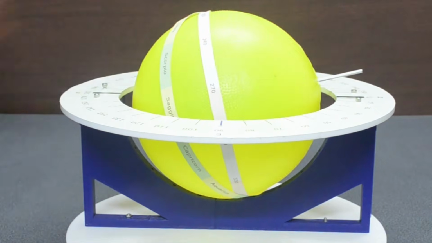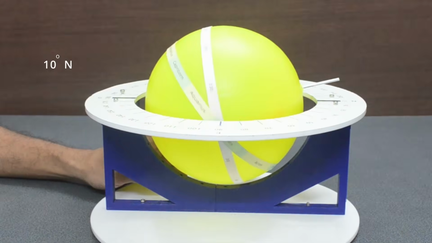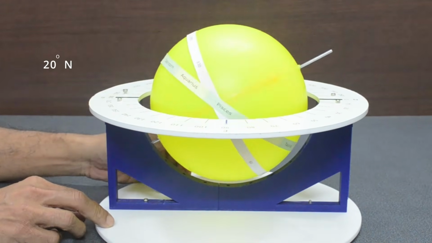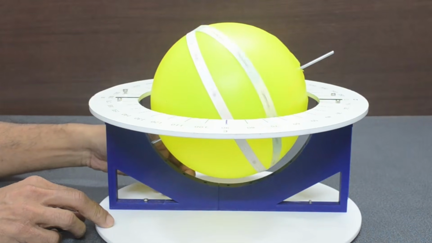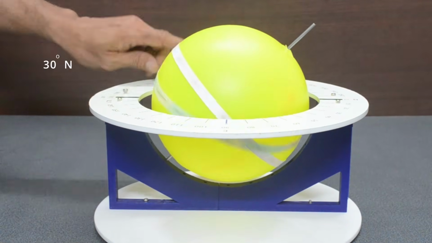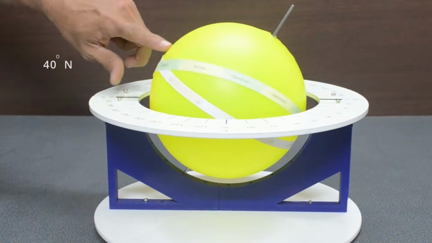For the latitude of 10 north, this is how the ecliptic will rise at the horizon. As we move away from the equator towards the pole, this angle changes. For higher latitudes, we can see that some signs never set and some never rise. The tilt of 23.4 degrees is what creates this difference.